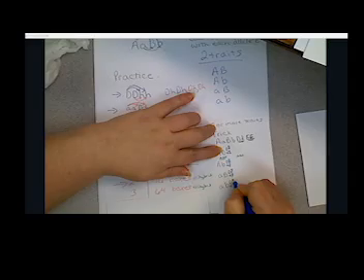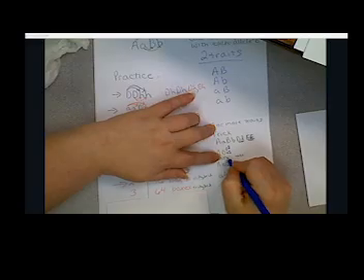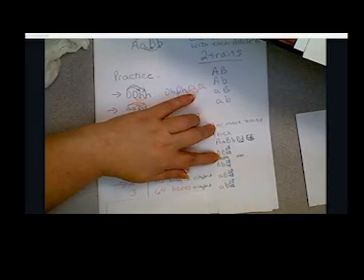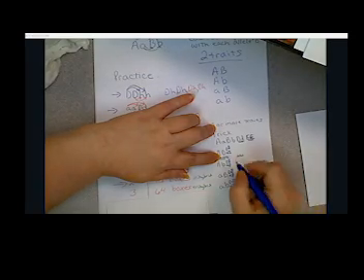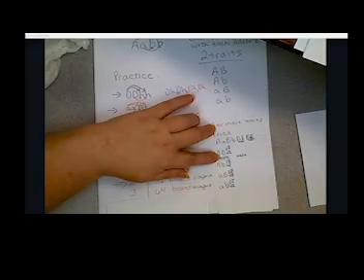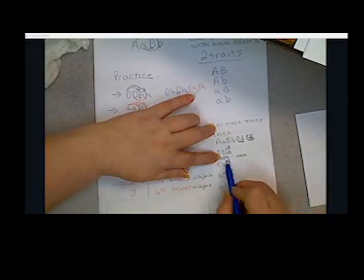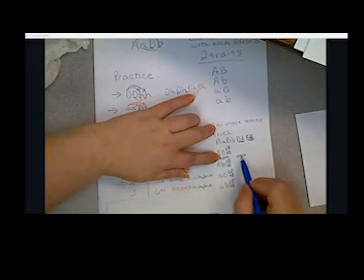All the way down. So now we have A, B, D, E. We have the little A, B, D, E. So we have a big A, B, D, E here. We have a little A, B, D, E here.